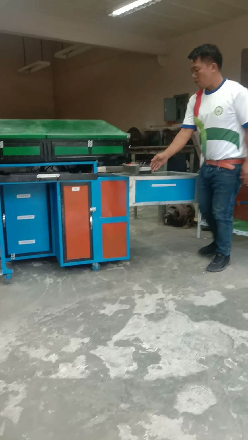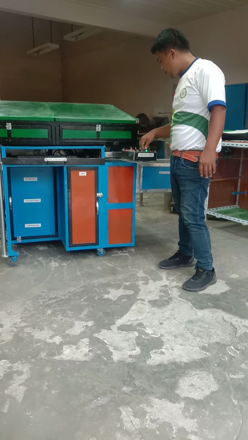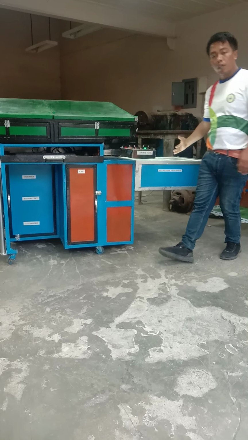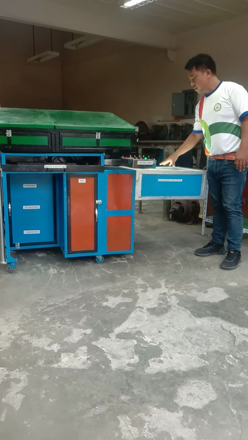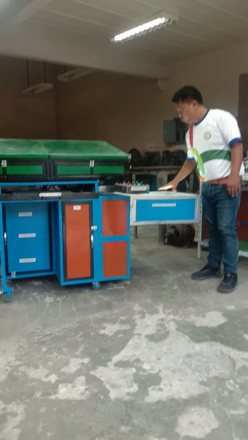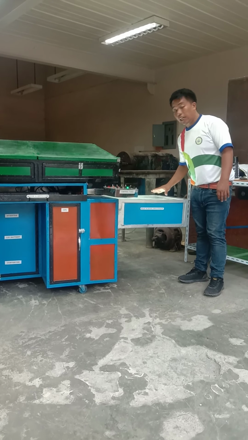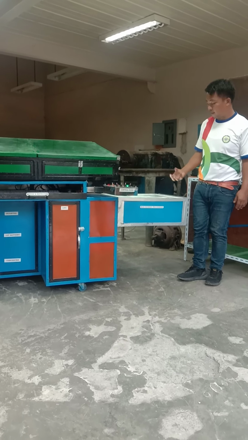Then there's a control panel in here for the lamp. Since we have a lamp in here, it can be used for letter cutouts, very small letters. It needs light.